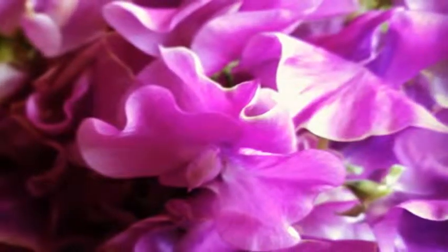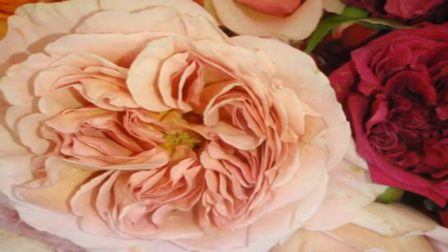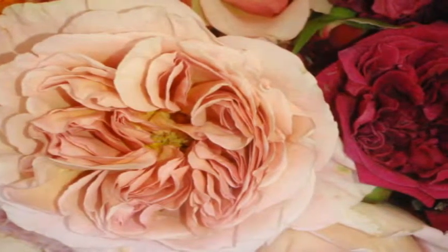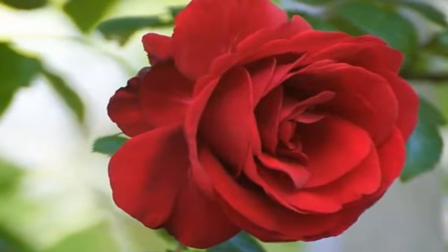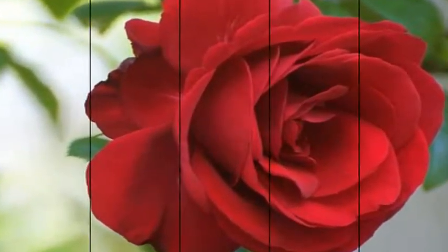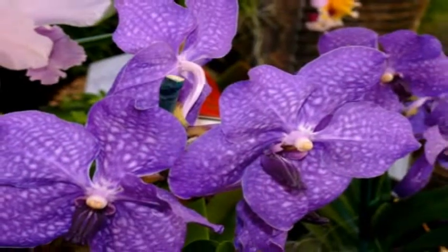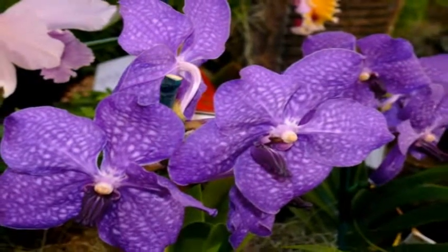Soft textures would include such items as sweet pea, blushing bride, freesias, David Austin roses, Singapore orchids, and Vanda orchids. Camellia leaves, viburnum leaves, roses, gerberas, cymbidium orchids, and phalaenopsis orchids have hard textures.